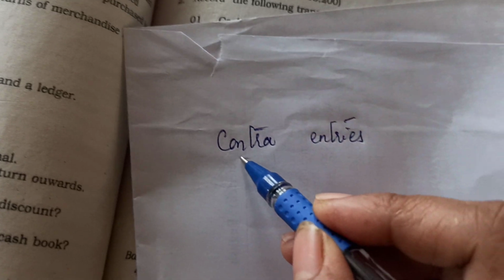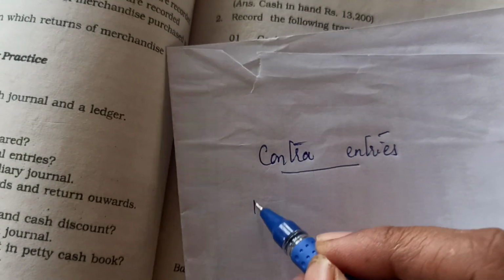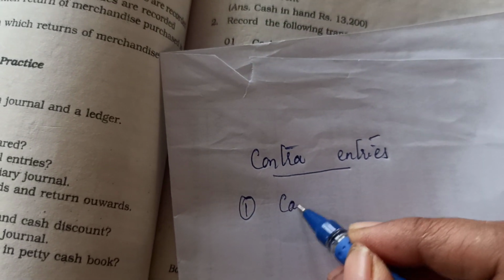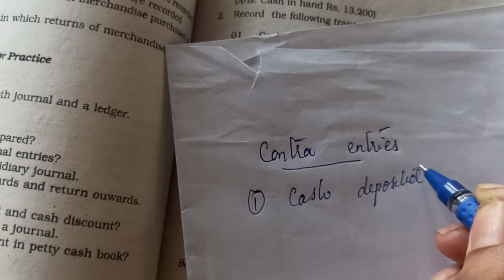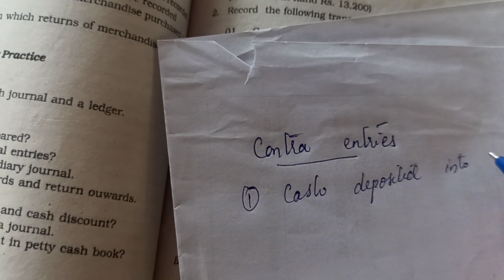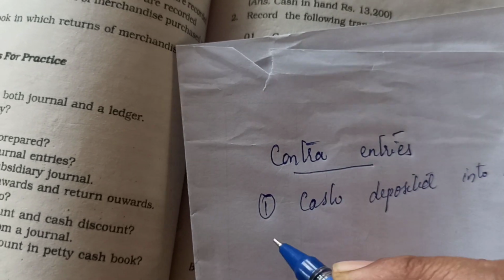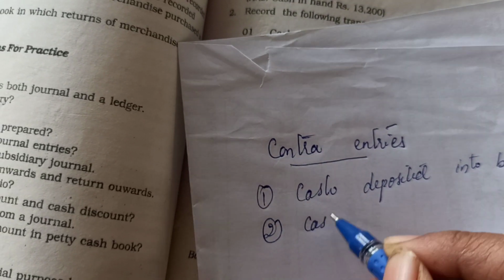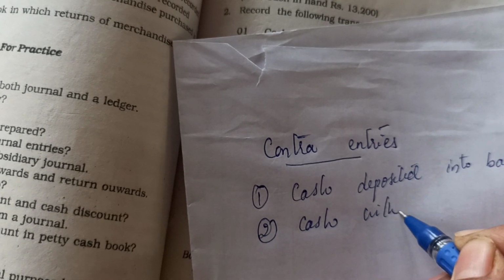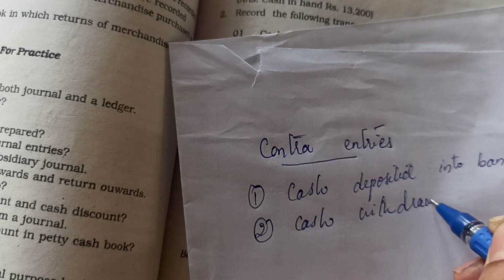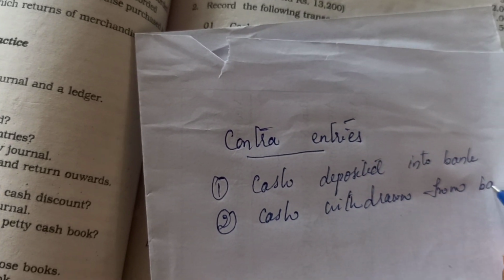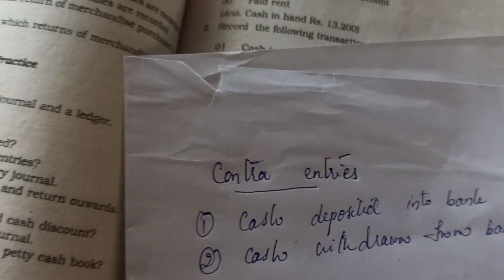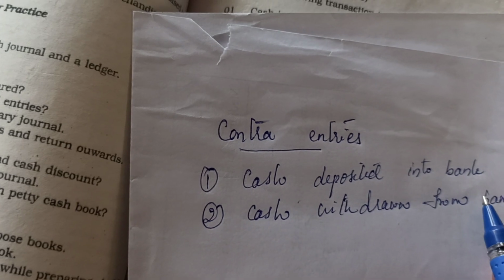Whereas here, contra entries are the entries of two kinds: cash deposited into bank, or cash withdrawn from bank. These are the two transactions where the entry is shown on both sides of the cash book. Take cash deposited into the bank. What is the journal entry for this?